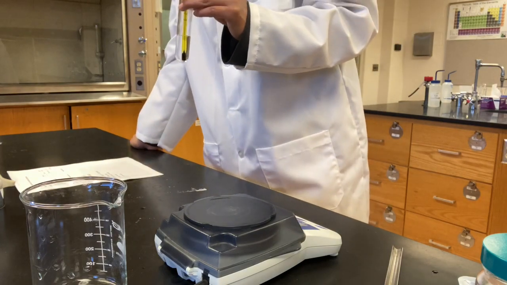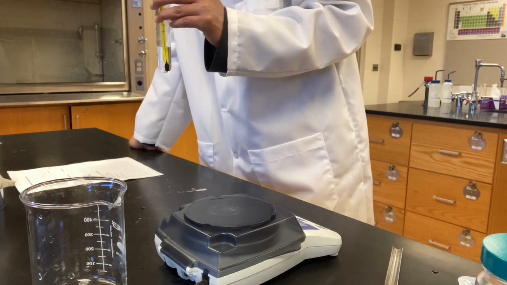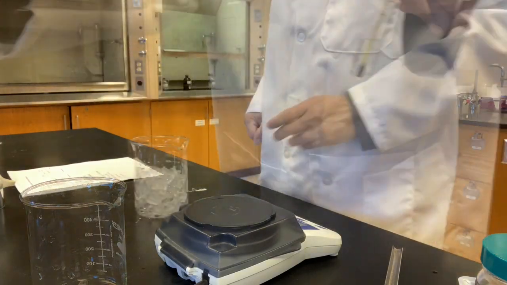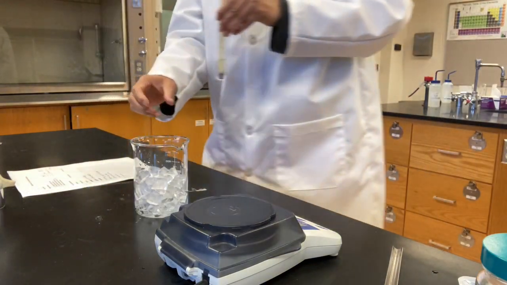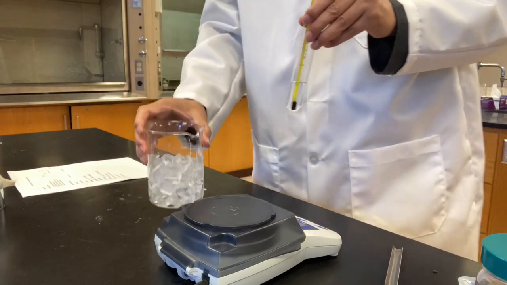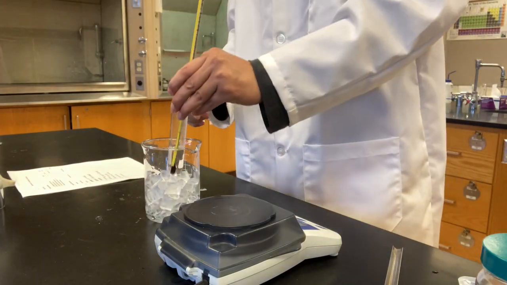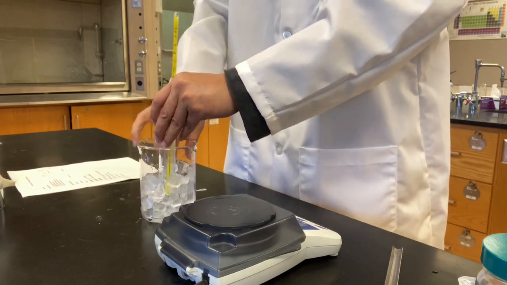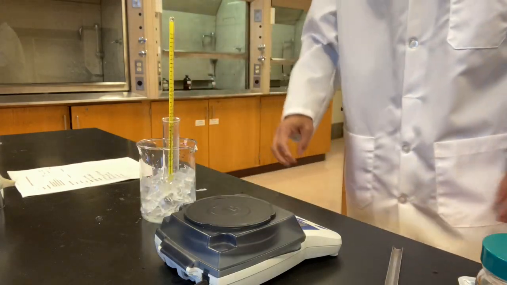When the first crystal is coming out, you write down that observation. Now let's put it into an ice bath. I'm going to put the solution into it.